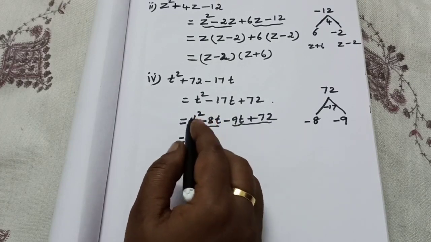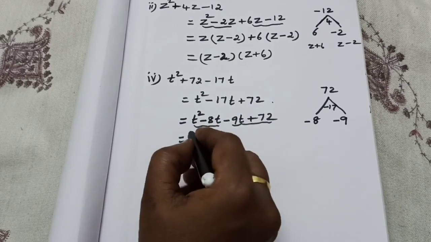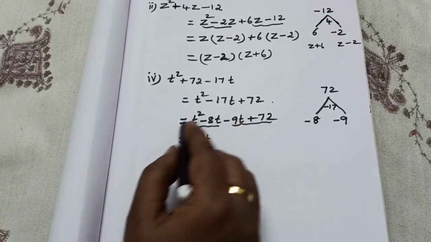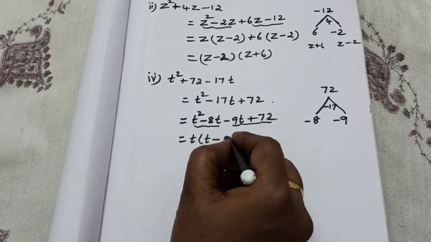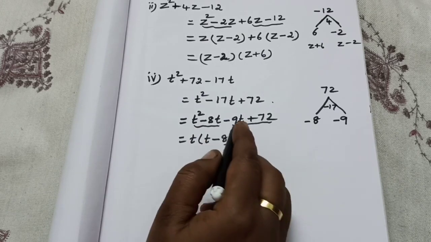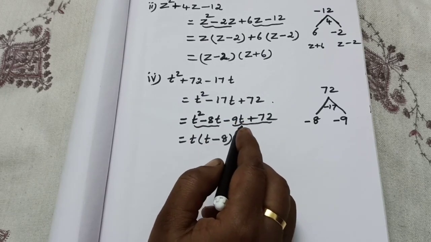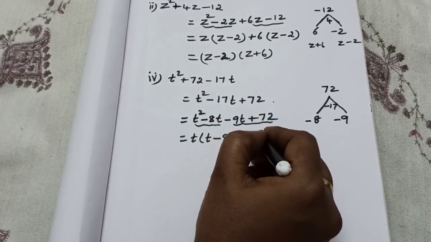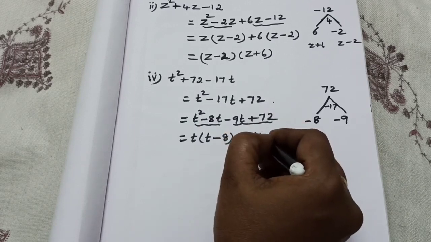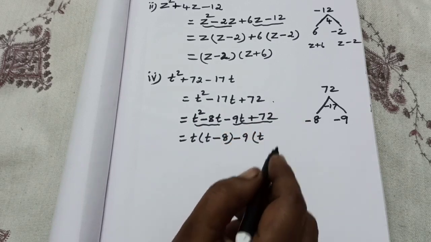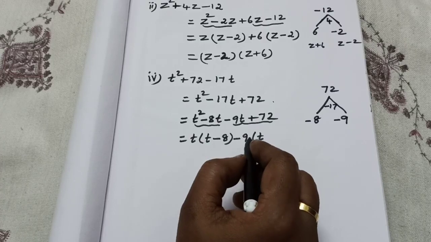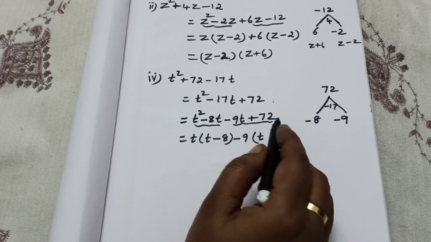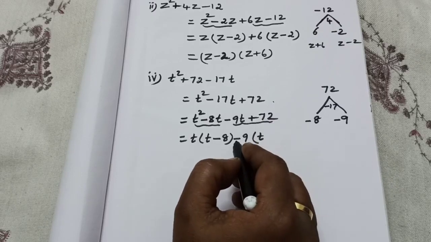Then take the common. What's the common here? t is common, isn't it? Here 1 t is there. Then 1 t we took outside. Isn't it? Remaining minus 8. Okay. Here you see which is common. Very good. Minus 9 common we can take. Isn't it? Minus 9 common we have to take. Remaining 1 t is there. Okay. Then minus 9. Then 9 8s are what? 72, isn't it?